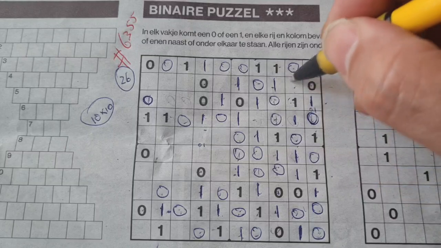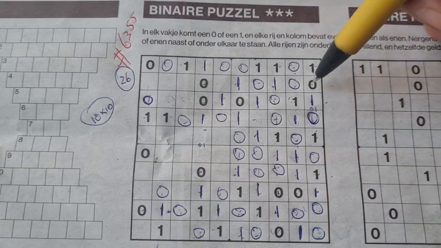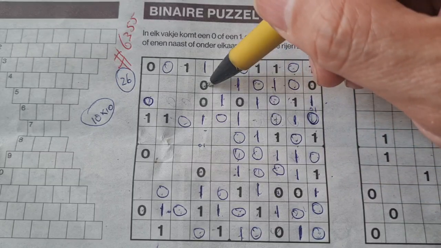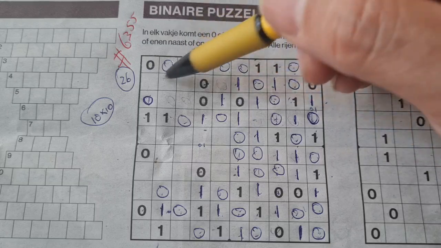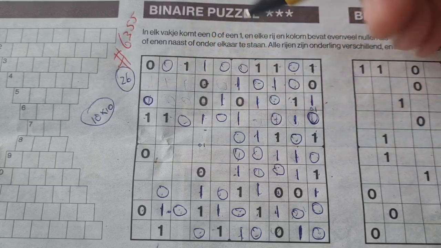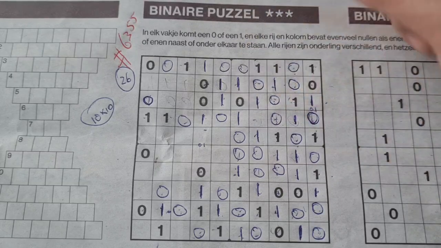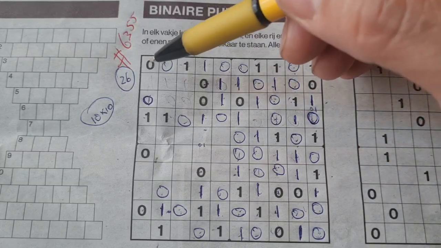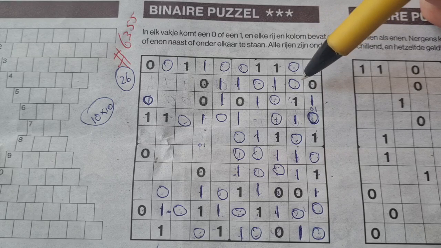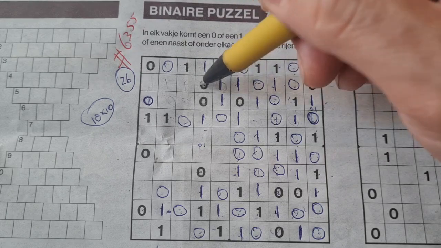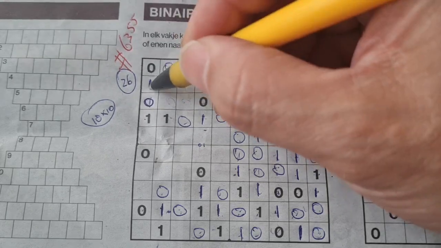Double 1, here no, there no. 1, 2, 3, 4 O's. If I place number 5 there, then we have 3 ones in a row in this second row. Not allowed, one of the rules, so this can be no. This should be a 1. 1, 2, 3, 4. Okay. Between two O's comes in 1.